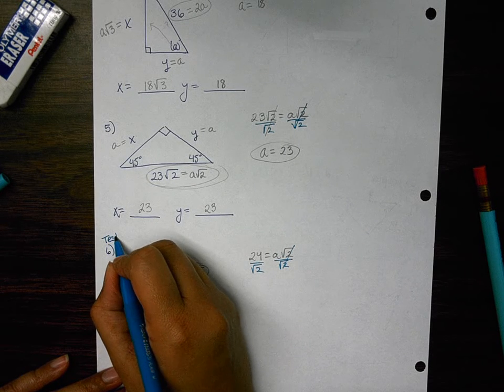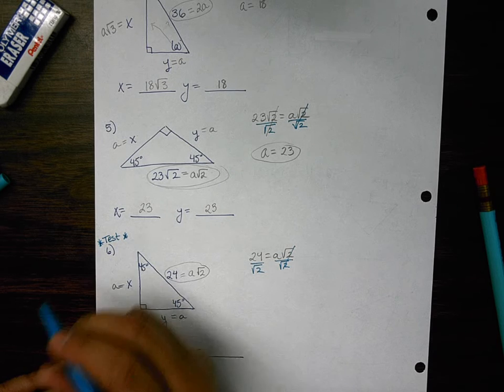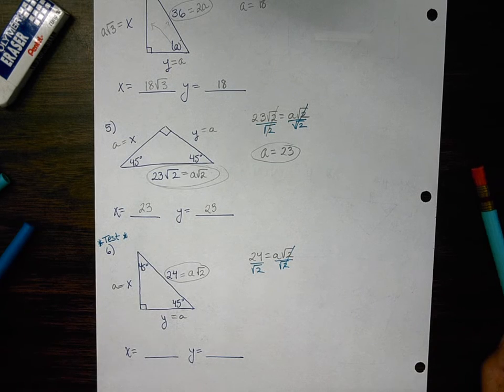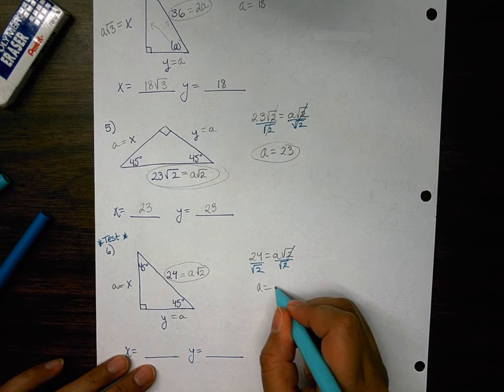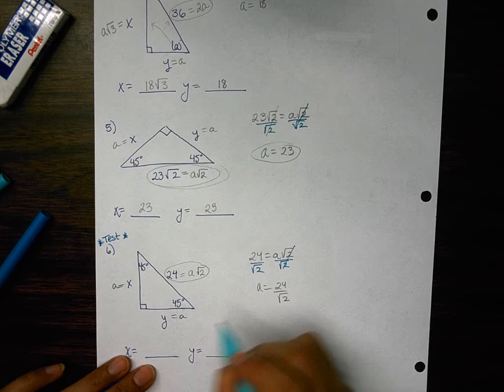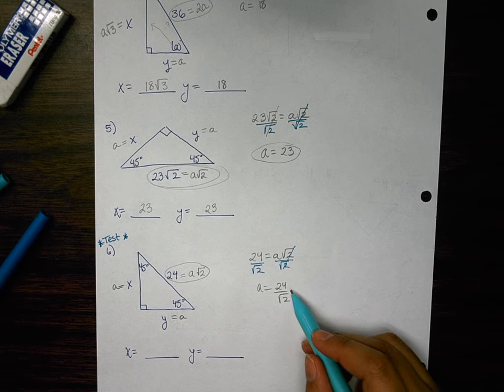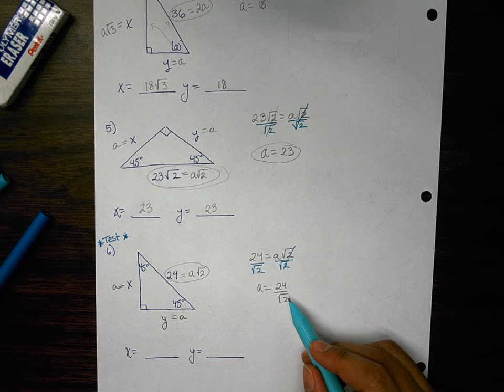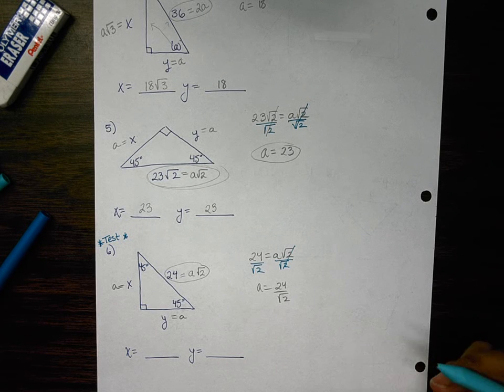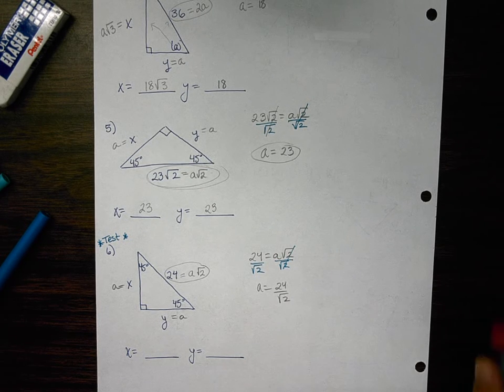I will tell you right now, if you have something like this on the test, you need to know how to work through it. Because if you said A equals 24 divided by root 2, you would get it wrong. Does anybody remember why? Because the radical can't be in the denominator. Good job. So if you stopped and said, oh, I'm done, it's wrong. And if it's multiple choice, they won't even have this as an answer. You're going to be like, I don't know what to do.